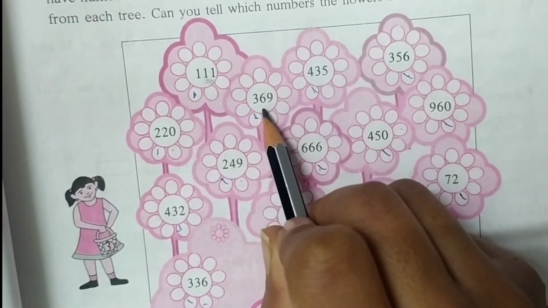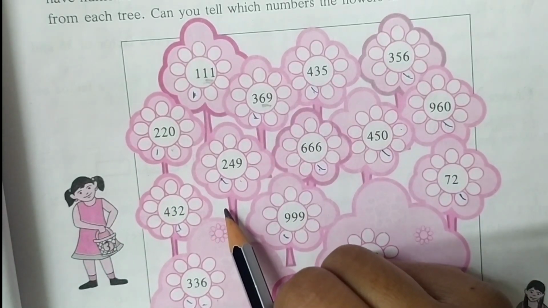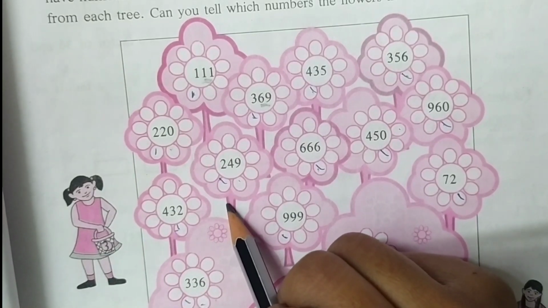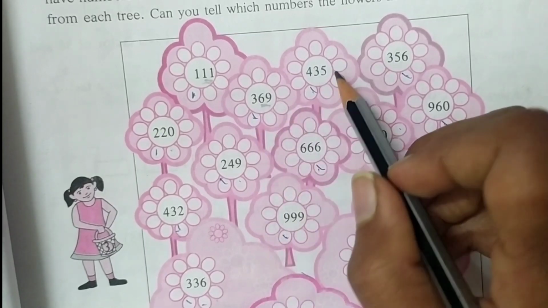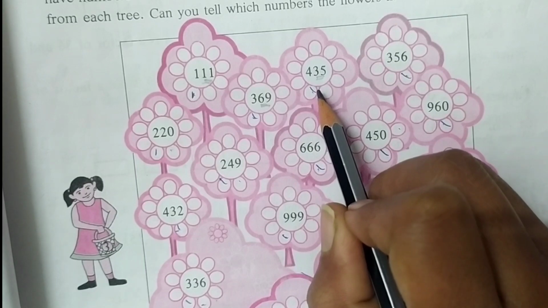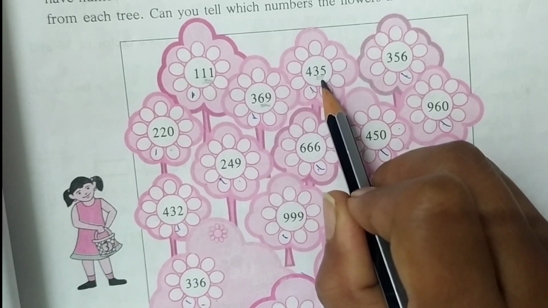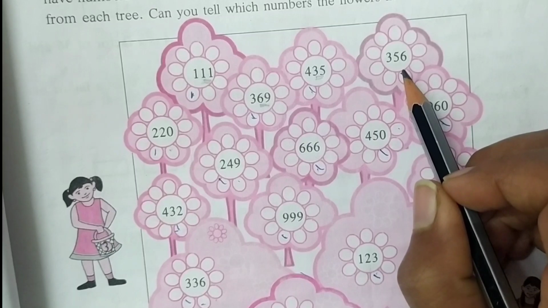Now look here. Here we find the number 69. 69 also not divisible by 4, so we can't take flower from here. 35 is also not divisible by 4, so we can't take a flower from the number 435 for the basket of 4.